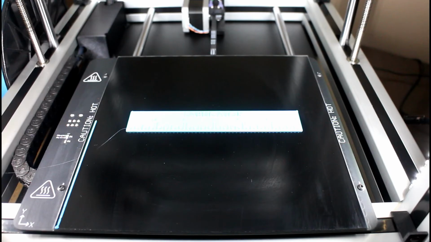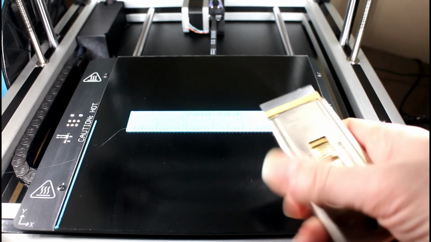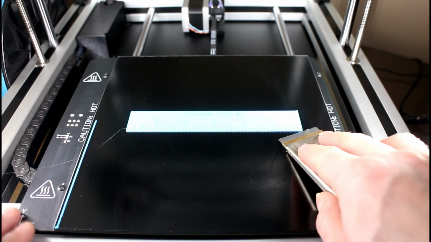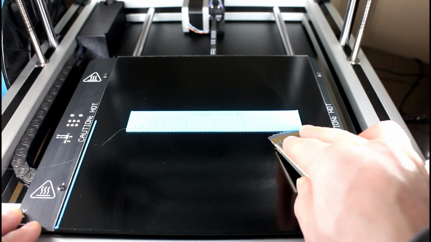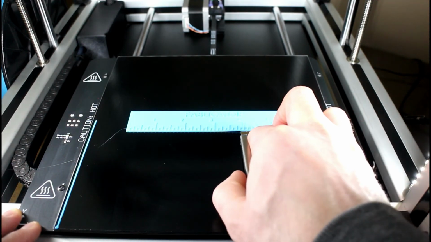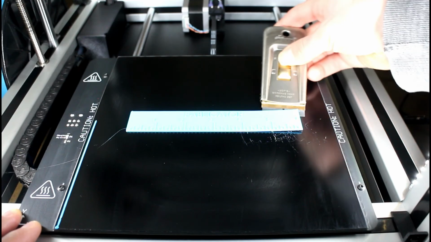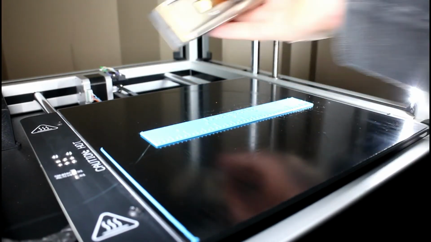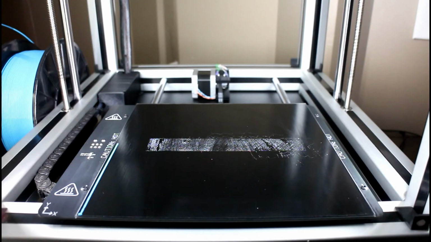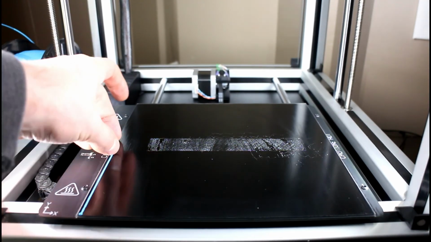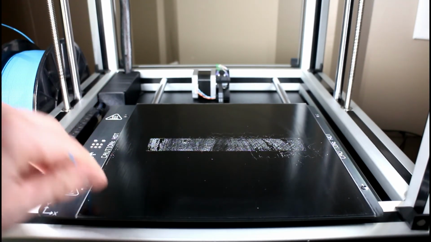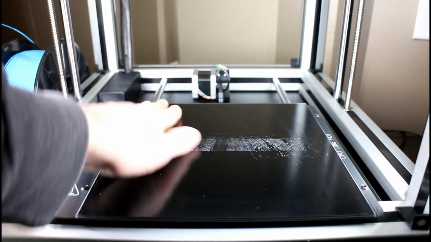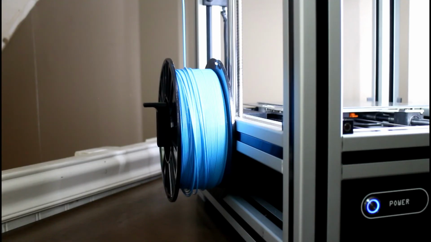At that point, use the scraper tool provided in your startup kit to peel the part up from the bed. Slowly work your way around the edges of the part with the scraper until it releases. You would then want to clean up any debris left behind in the print space, including this strip of plastic along the left side of the bed. Most filament can be left on the side of the printer as long as you are not in a high humidity environment. The exceptions to this are PVOH and nylon filaments.